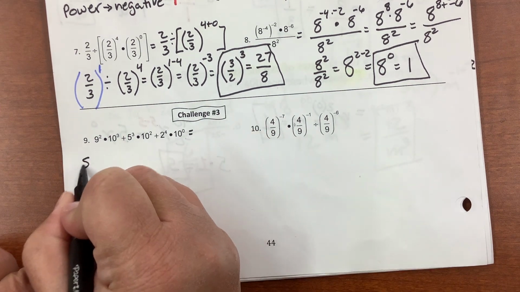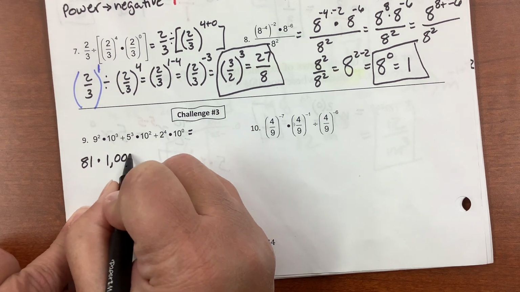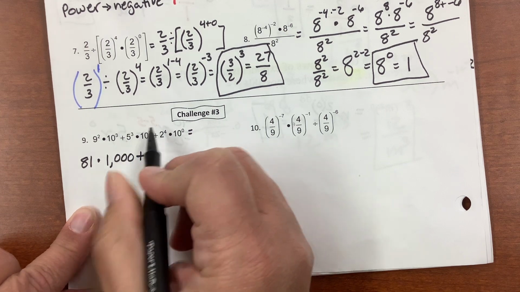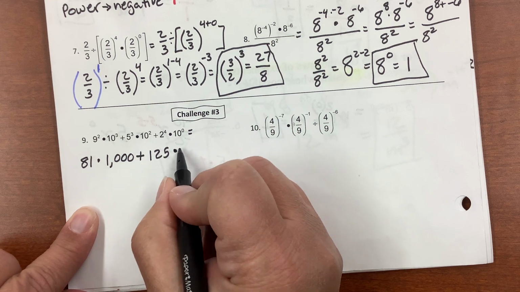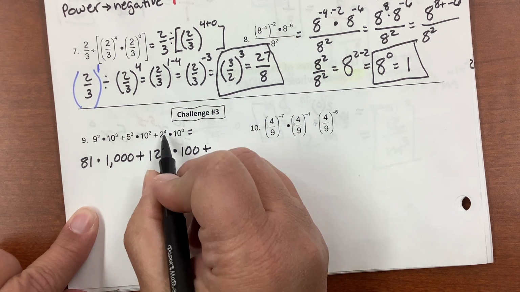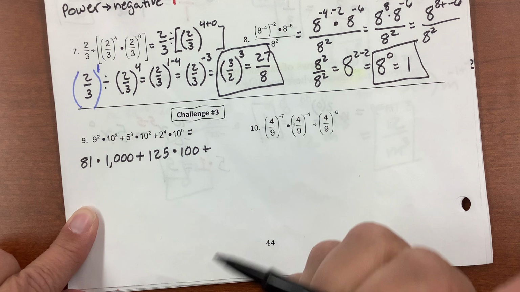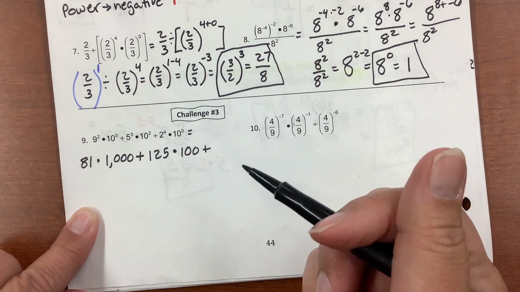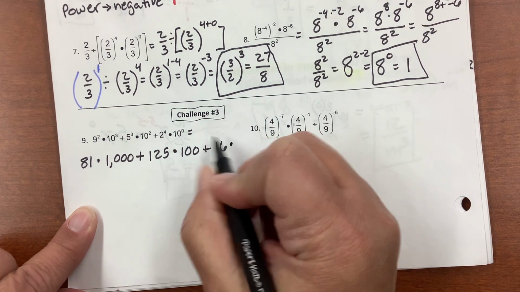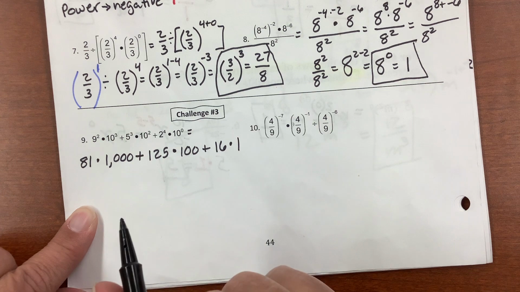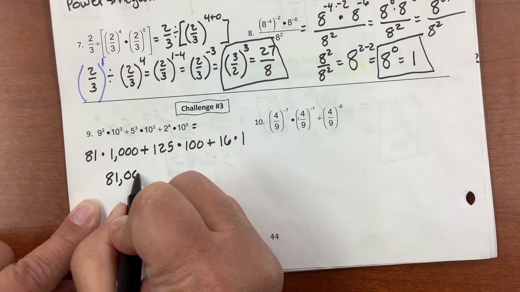See, 9 squared is 81 times 10 to the third power is 1,000. That's a plus sign, be careful. 5 cubed is 125. 10 squared times 100 plus 2 to the 4th power, 2, 4, 6, 8. Nope, that's wrong. 2, 4, 8, 16. 2 times 2 is 4, times 2 is 8, times 2 is 16, times 10 to the 0 power is 1. Now, 81 times 1,000, 81,000.